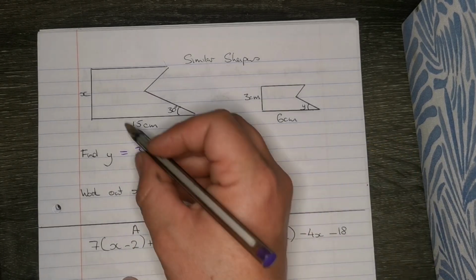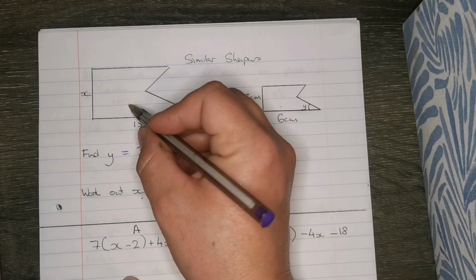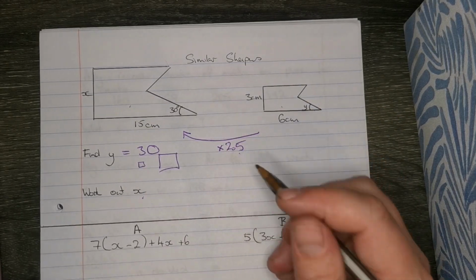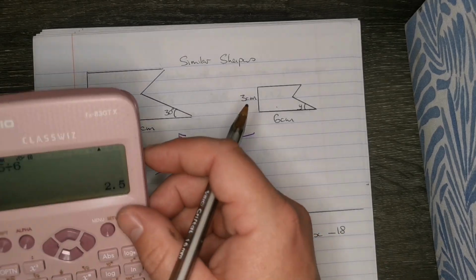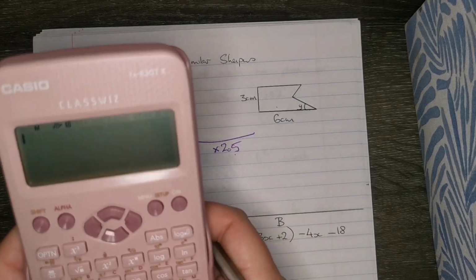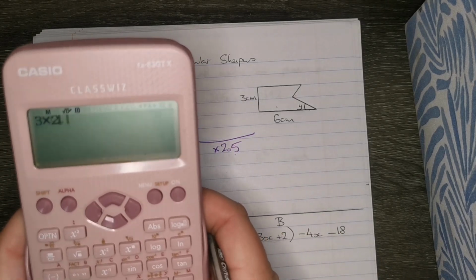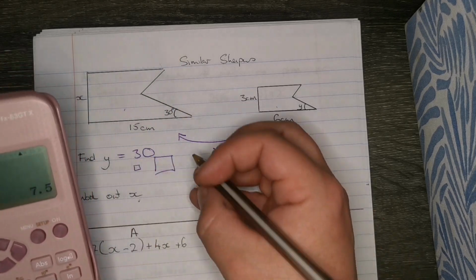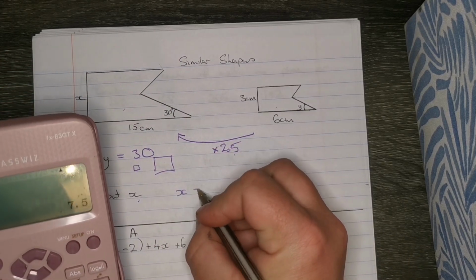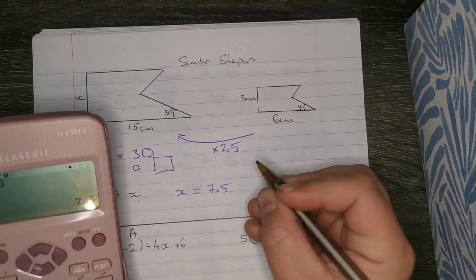Well, already thought about this, that from the small shape to the big shape, I times by 2.5. So that side to that side must be times by 2.5. So 3 times 2.5 equals, as a decimal, 7.5. So x equals 7.5.